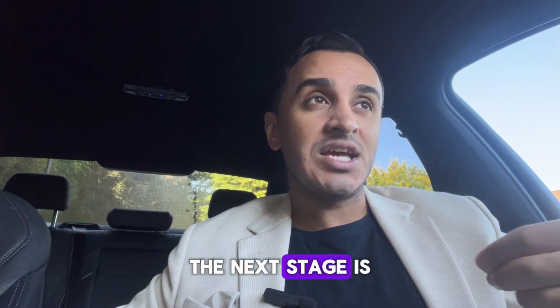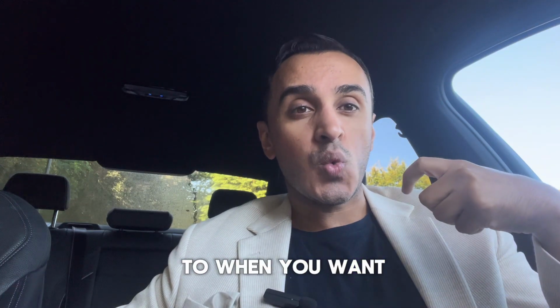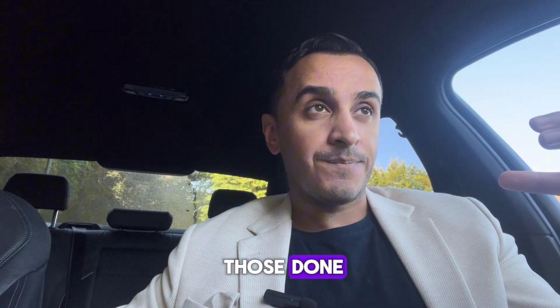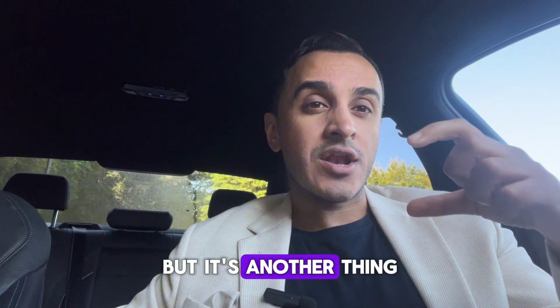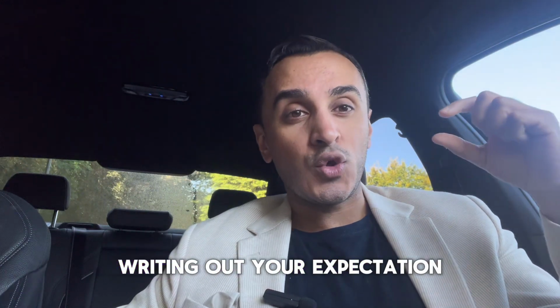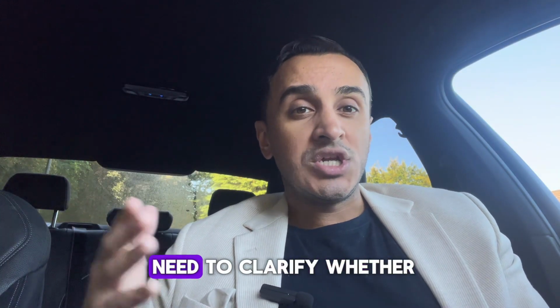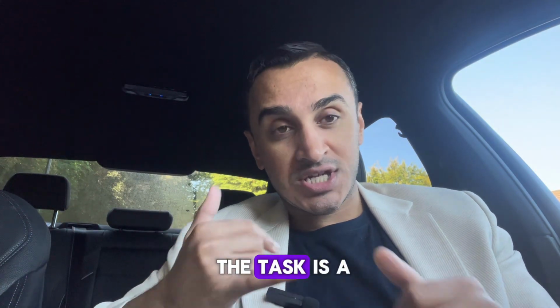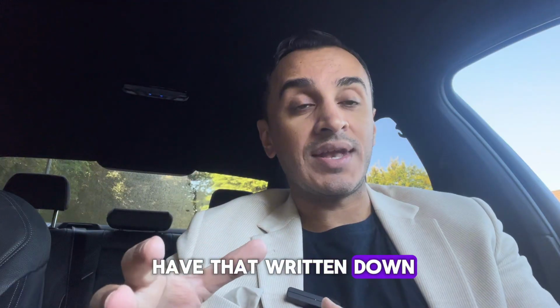The next stage is going into depth as to when you want those done. It's one thing having a task, but it's another thing writing out your expectation of when you want it done and how often you want it done. For example, you need to clarify whether the task is a daily task, a weekly task, or a one-off monthly task. It's very important to have that written down.